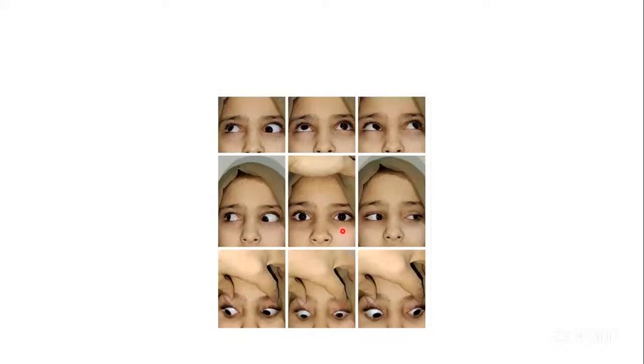There is very mild left hypotropia in primary position. The patient is having downshoot in dextroversion in the left eye, and a limitation of adduction in the left eye. There is also limitation of elevation, but it is lesser than the adduction. And in abduction, the left eye has almost normal elevation.